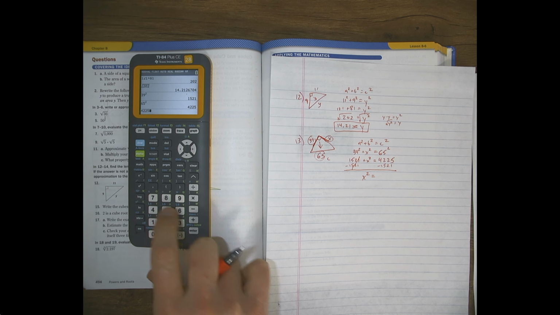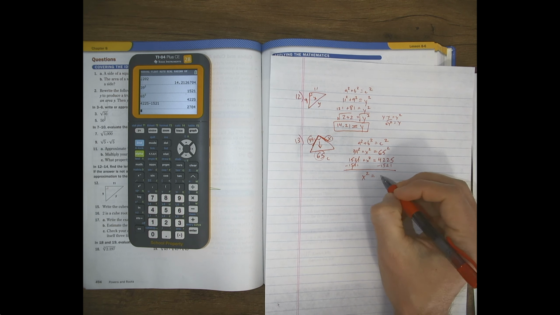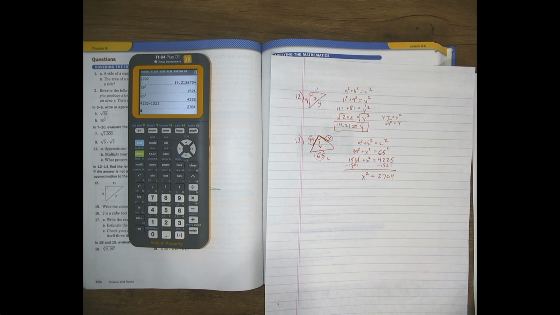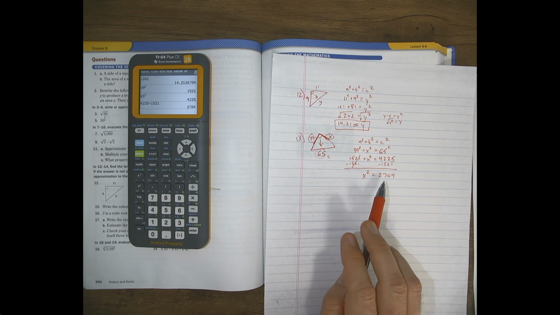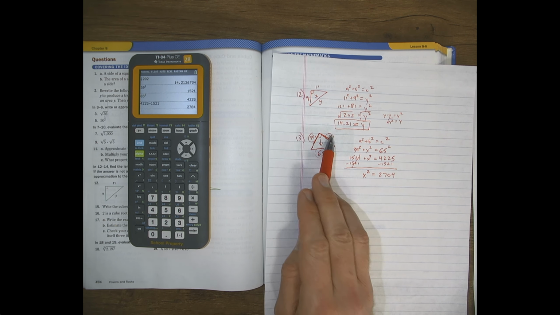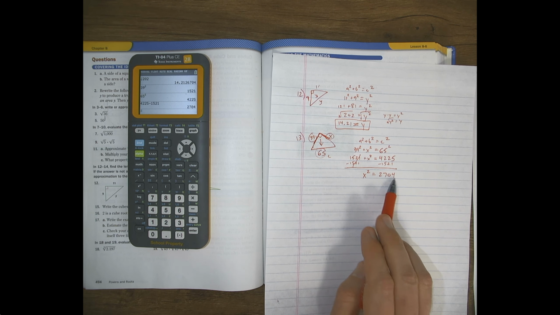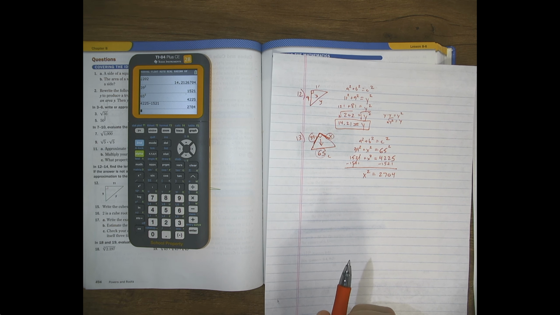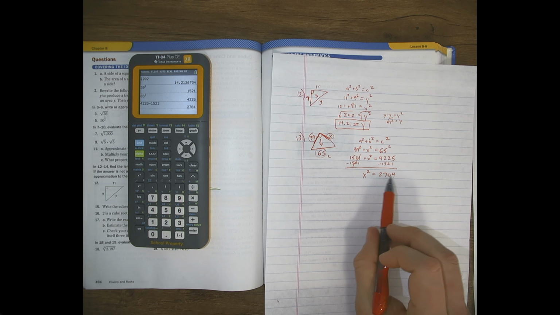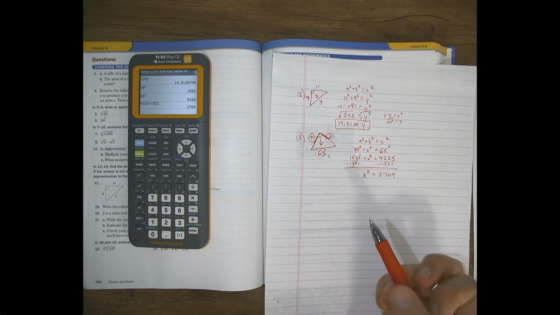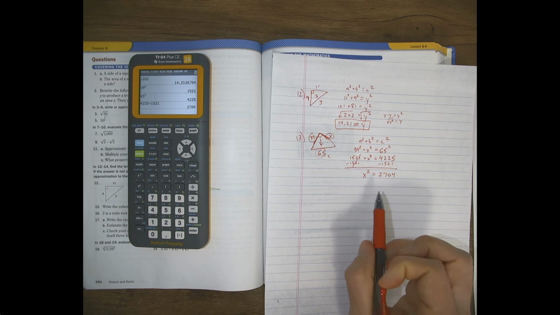So 4225 minus 1521, 2704. So this value here, if I take it and multiply by itself, it's going to get 2704. If I square it, x squared, it gets 2704. Probably not a nice whole number, but maybe it is. We don't know off the top of our head, most likely, what number times itself gives us this. And in general, most of the time it's a decimal, so of course you're not going to know it.